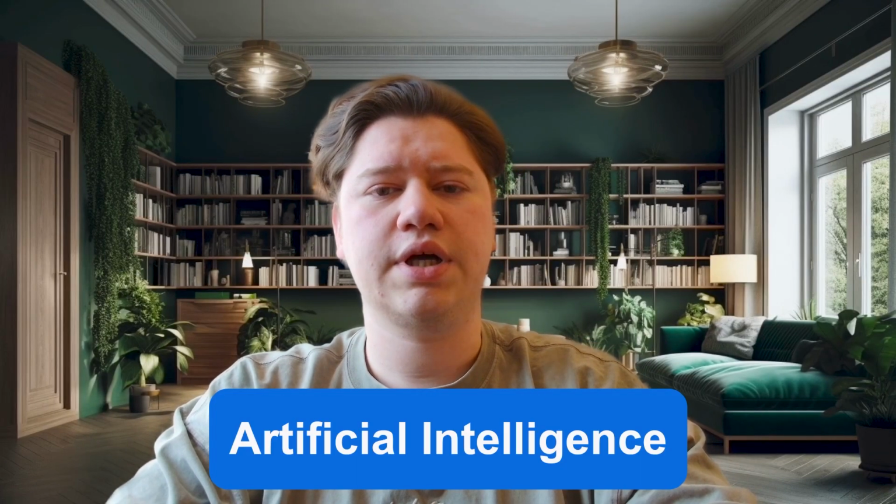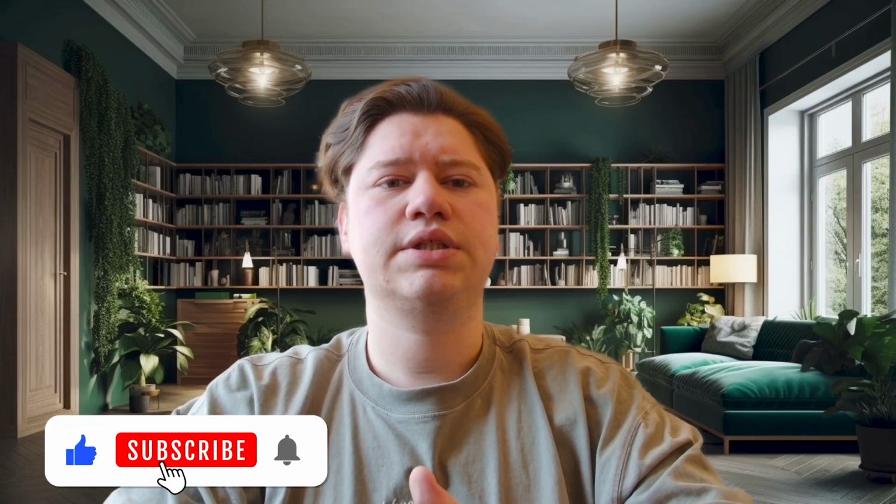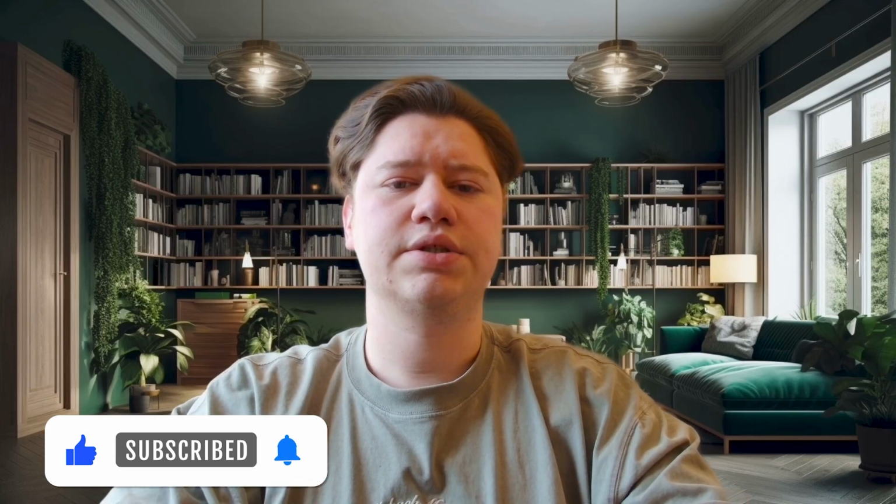So imagine this scenario. You're trying to find an article related to artificial intelligence. So you go to your search bar and type AI. And the first result that is presented to you is related to an Adobe Illustrator article. That is definitely not what you meant to search. Let's fix this step by step using Elasticsearch Synonyms.